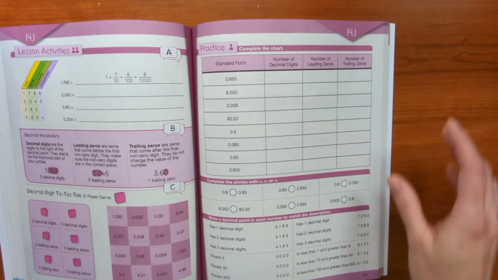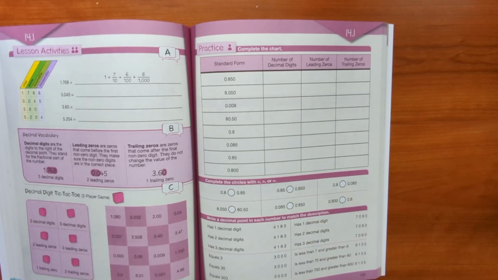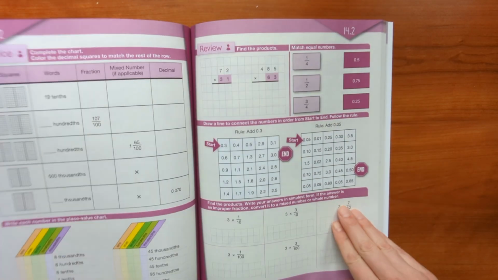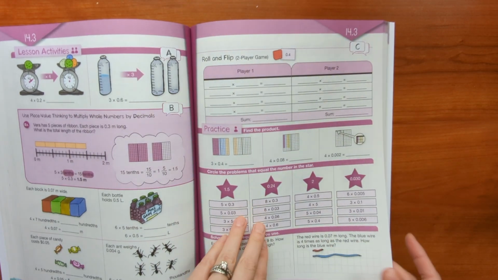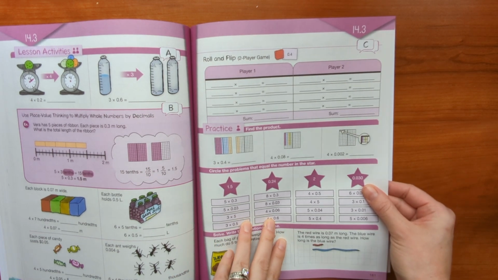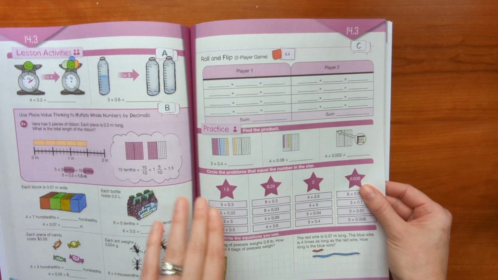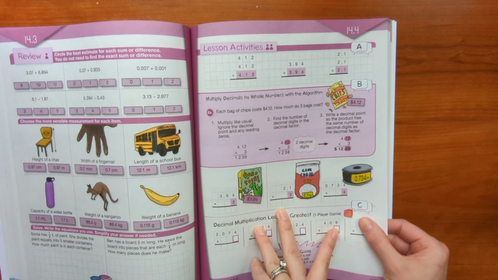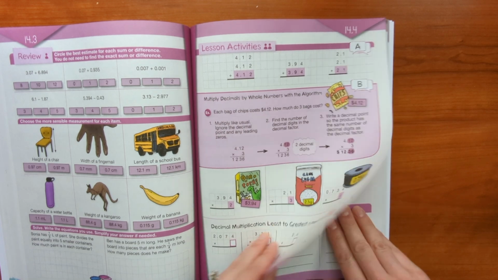And so here in Unit 14, now we'll get into decimals. Unit 14 focuses on reviewing decimals, learning some decimal vocabulary, and then multiplying decimals by whole numbers. As with whole numbers, we start with using place value thinking to do some mental math, and then get into extending the regular multiplication algorithm to decimals.